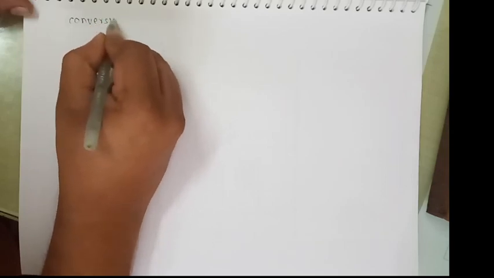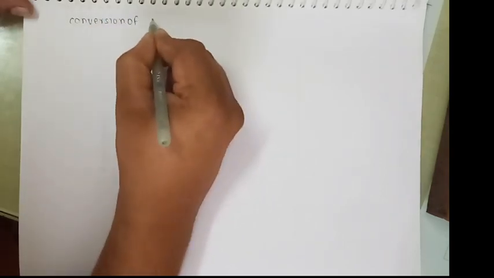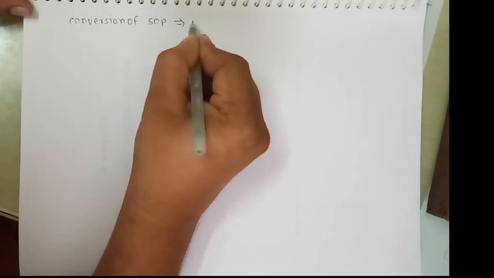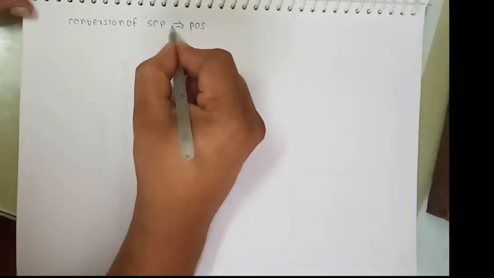Next we will see the conversion of SOP to POS and POS to SOP. For this case we will take the help of the truth table, which we have already studied. From the truth table we can convert one form of equation into the other form, from SOP to POS and POS to SOP.